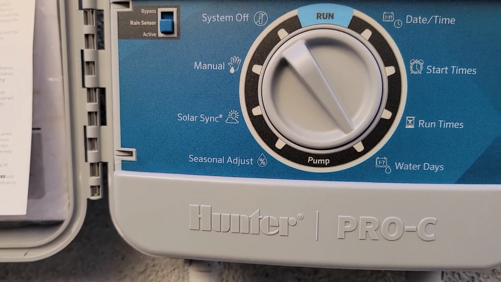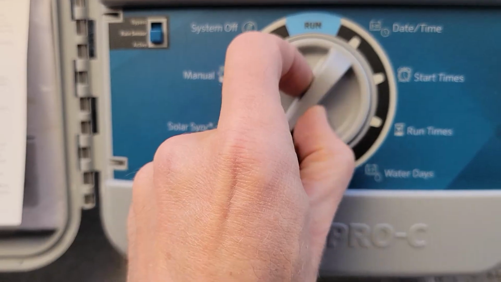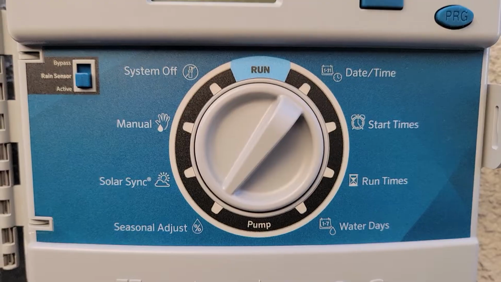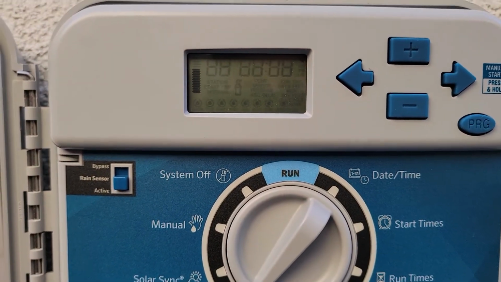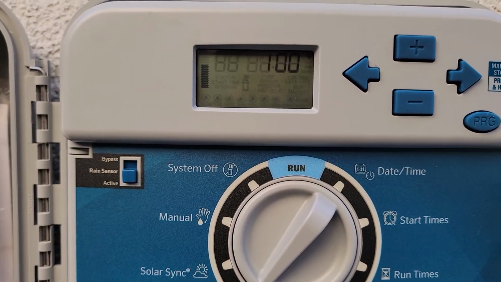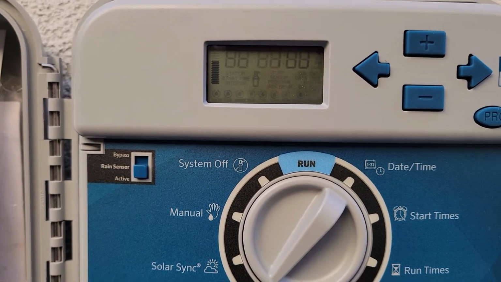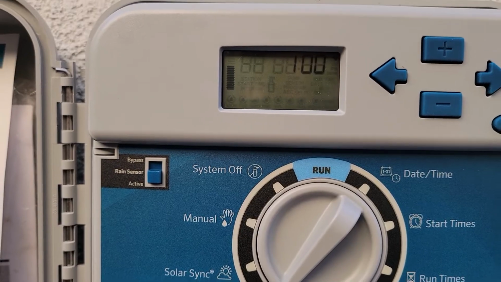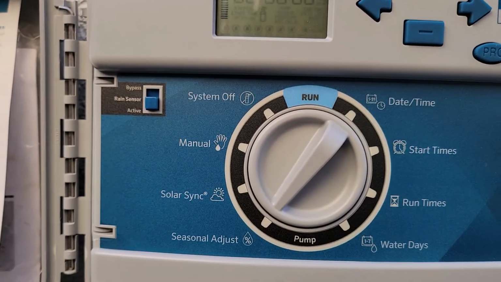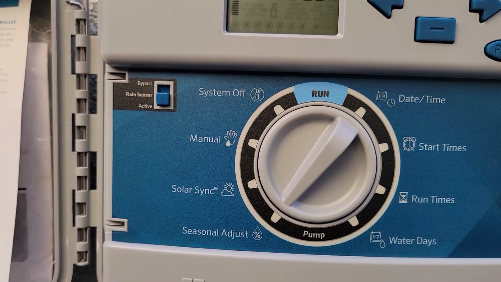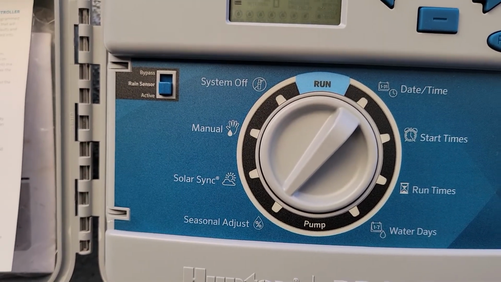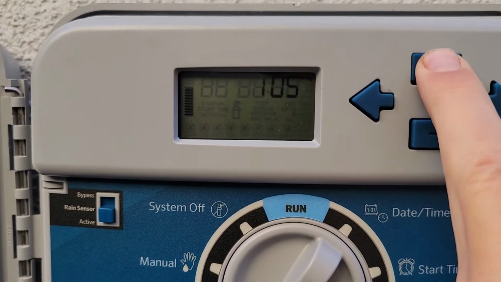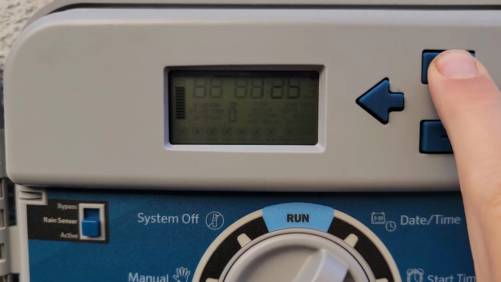The last thing that we're going to touch on is over here on the other side of the dial is the seasonal adjust. And what seasonal adjust does is, let's say we wanted to make global adjustments, which means all of the zones. So in this case, all of our lawns, all of our plantings, our vegetable beds, we're having a heat wave and we need more water, but we don't want to go into, in this case for this controller, all 10 zones and change all 10 zones. What we can do is we can make a global adjustment with percentage adjust. And so by increasing that percentage, it will multiply the total runtime.